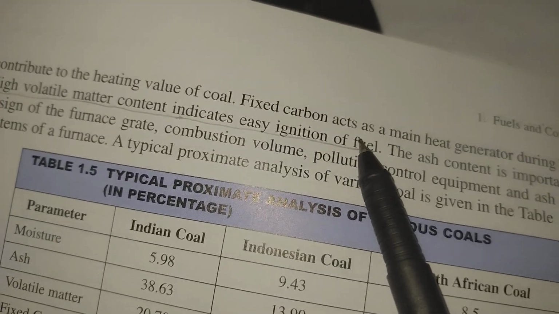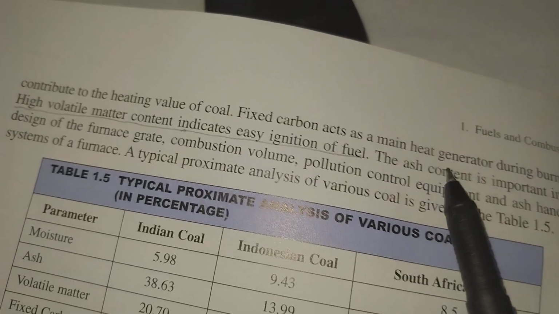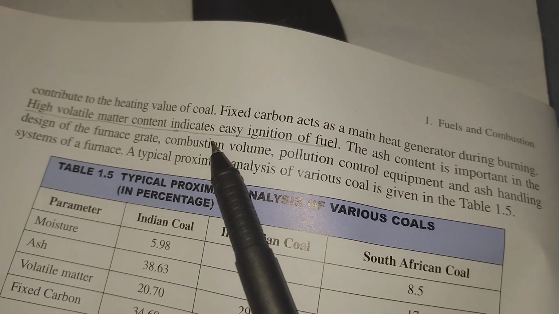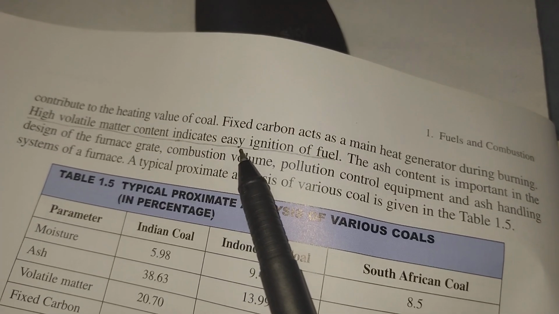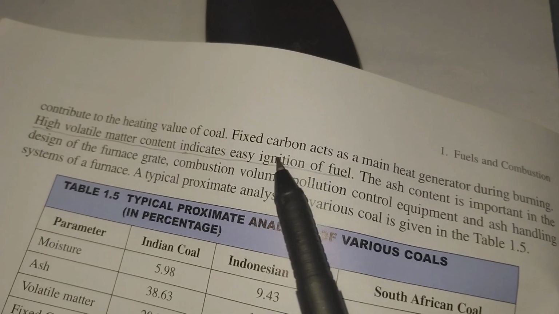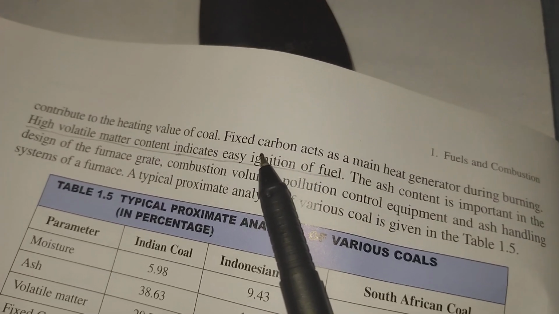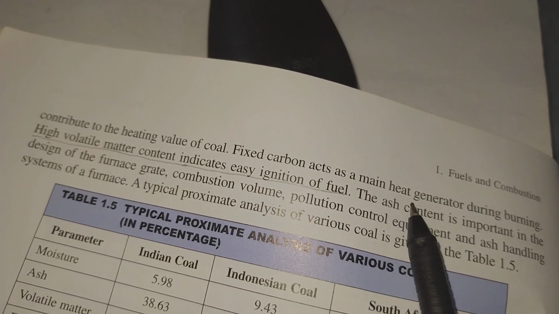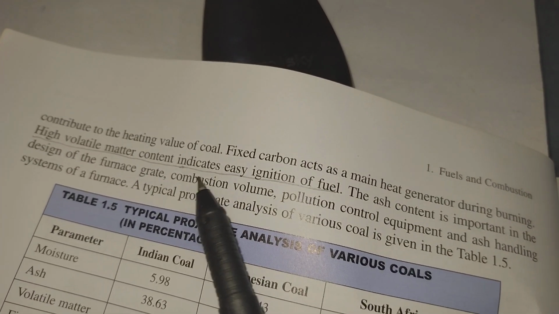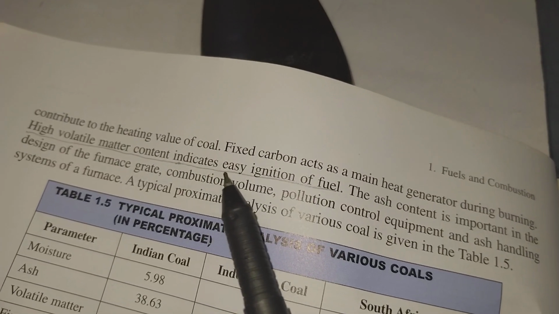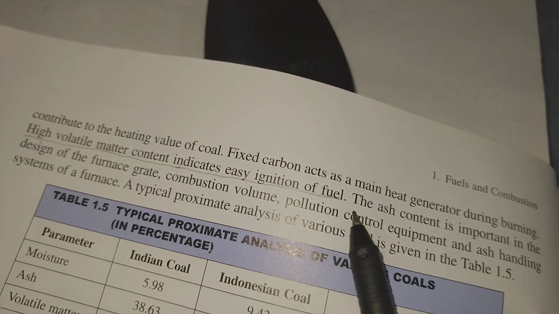Fixed carbon acts as a main heat generator during burning. High volatile matter content indicates easy ignition of fuel.